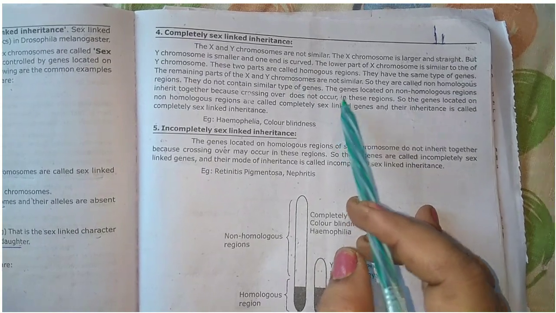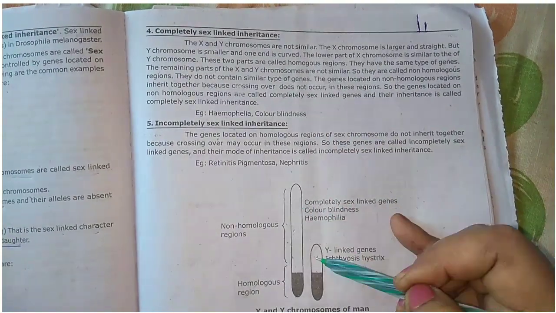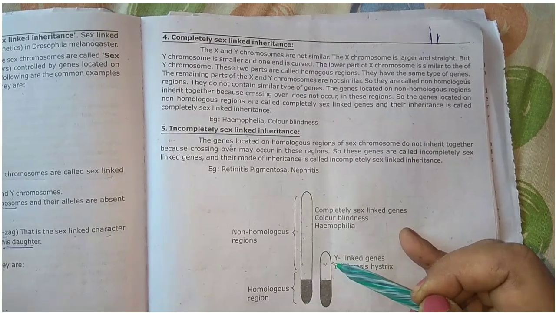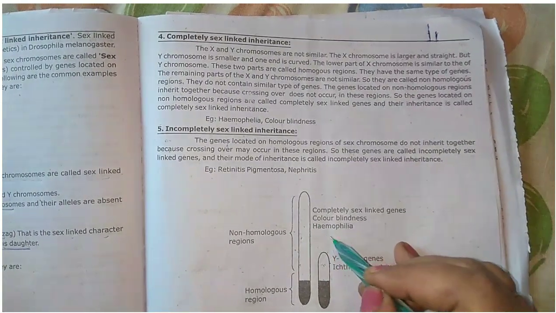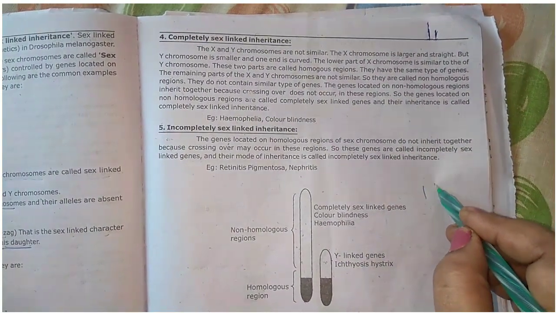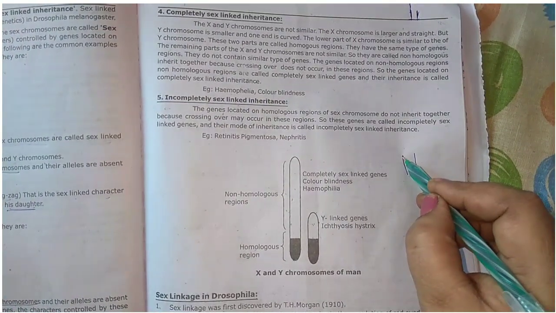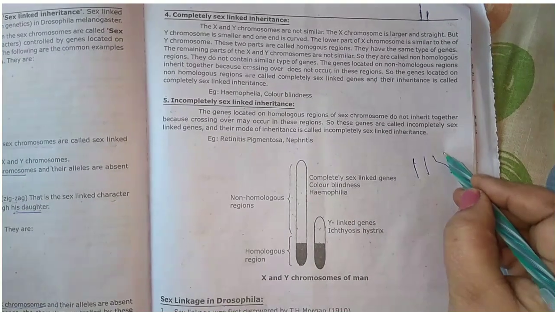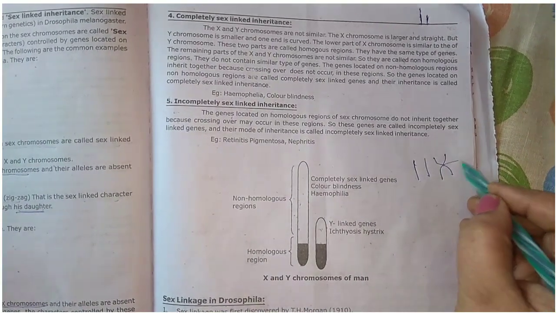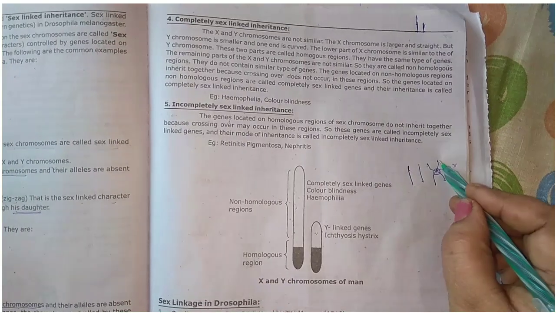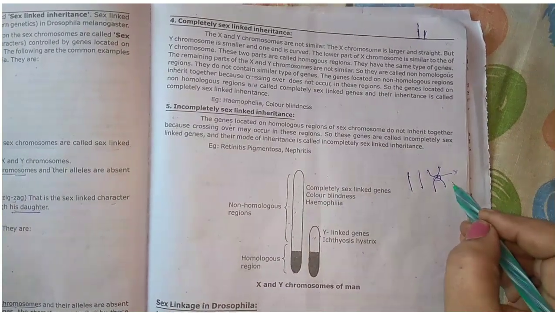So in non-homologous regions, the genes are not similar, and at the same time crossing over does not take place. What is crossing over? These are the two chromosomes here. They are connected like this in an X shape, the chiasmata. So what happens here? The genes are transmitted from one chromosome to another chromosome. That process is known as crossing over.